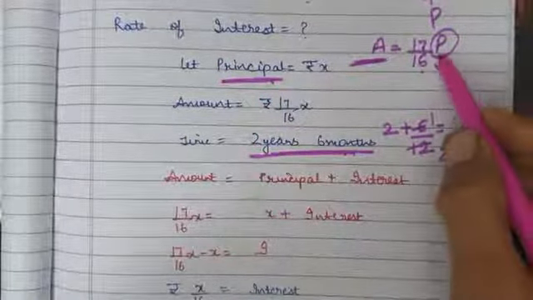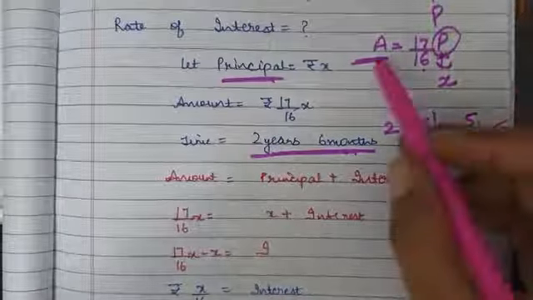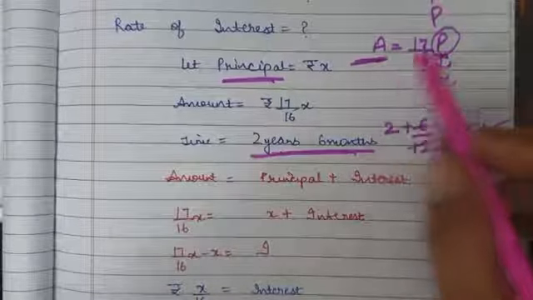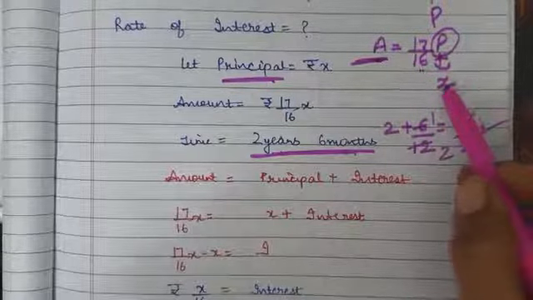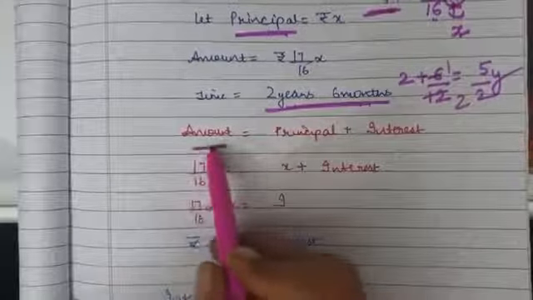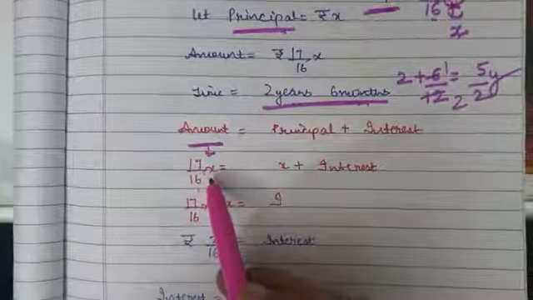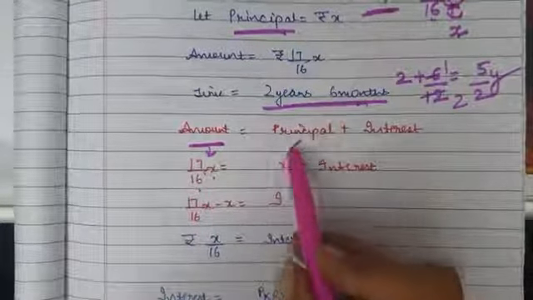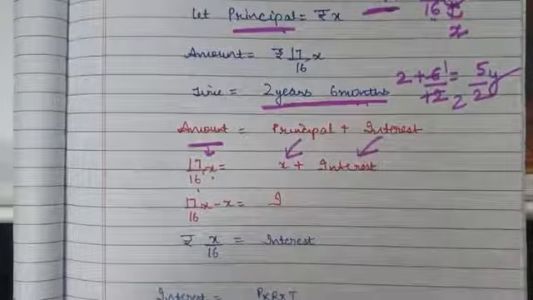So let us take principal here as x. So what will amount become? Amount will become 17 upon 16 into x. So now put the value of amount here: 17 upon 16 into x. Principal is x. Interest we have to find out.